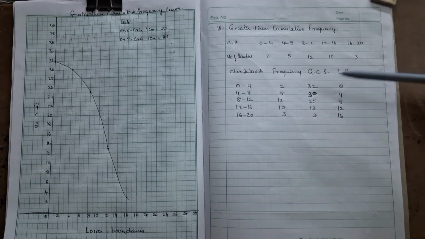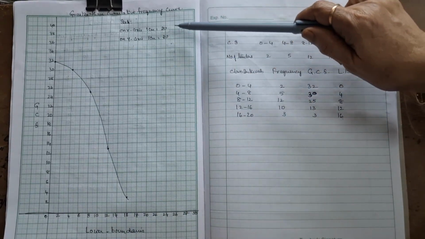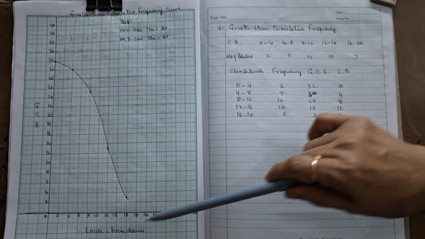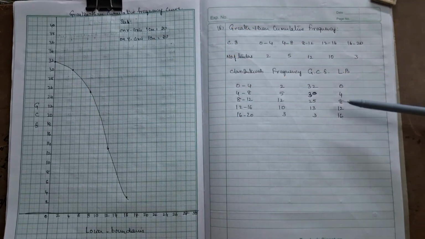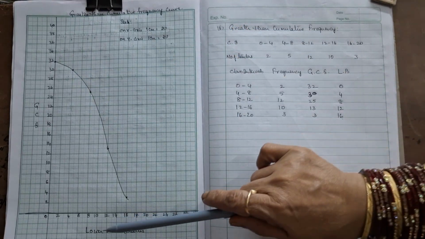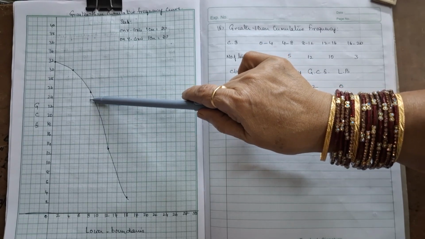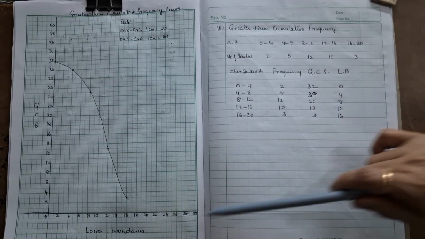Now, 0 and 32. The scale is the same, 2 units. 4 to 30. This is 4 and this is 30. 8 to 25. This is 8, and between 24 and 26 is 25. 12 and 13.